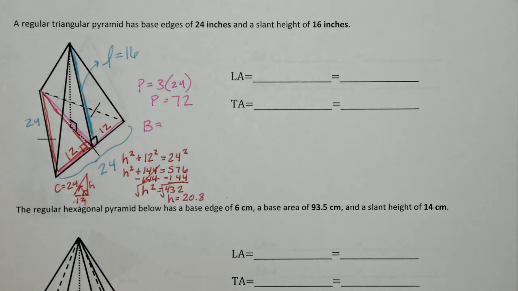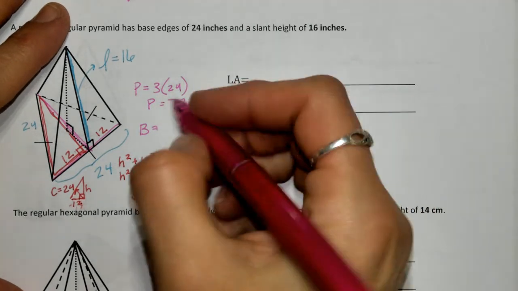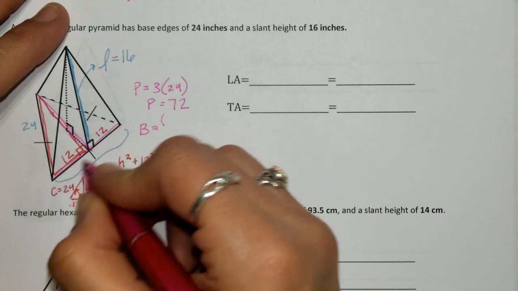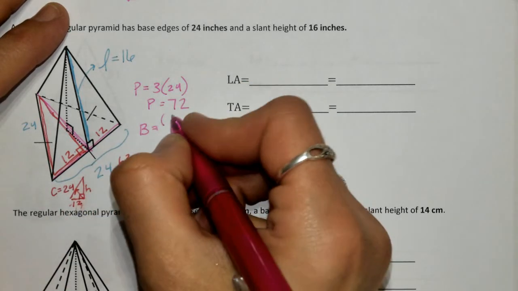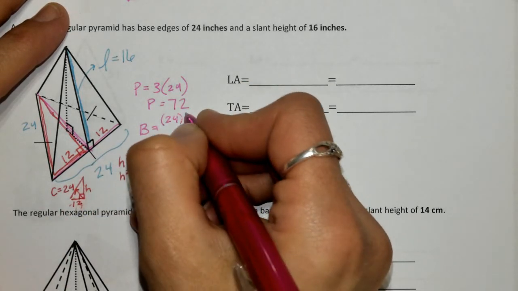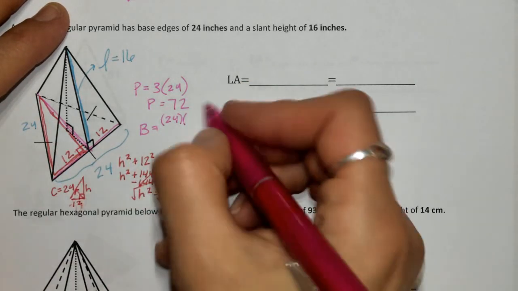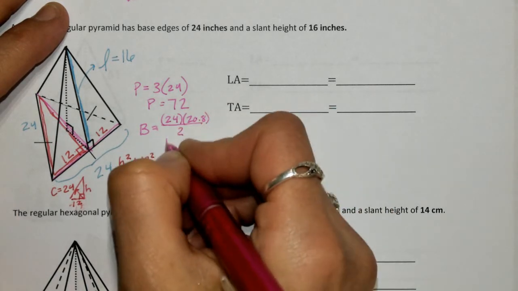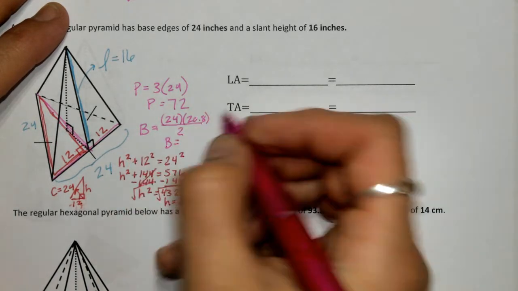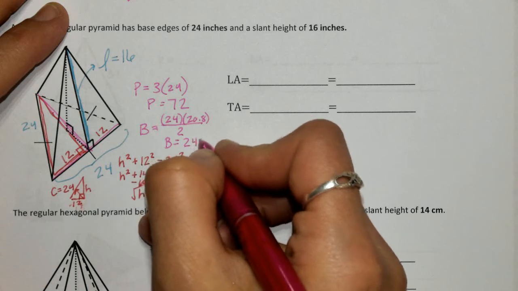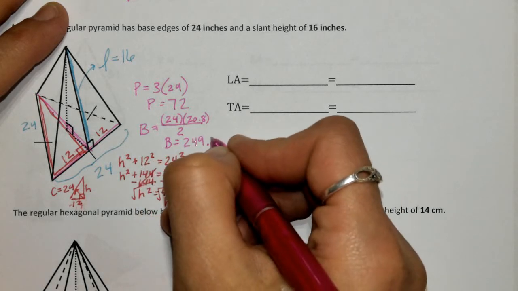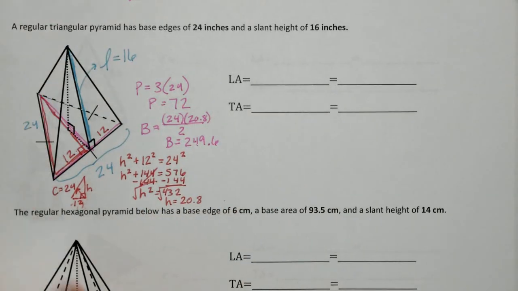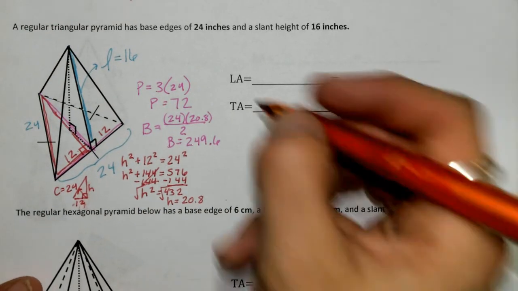So let's go find big B now. Big B, base, whole base, okay, 24, times the height that we found was 20.8, divided by 2. Big B will come out to approximately 249.6.